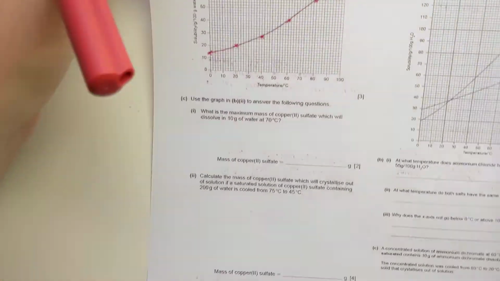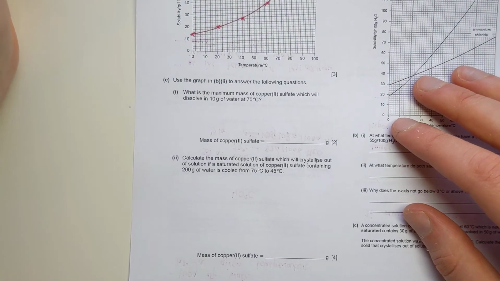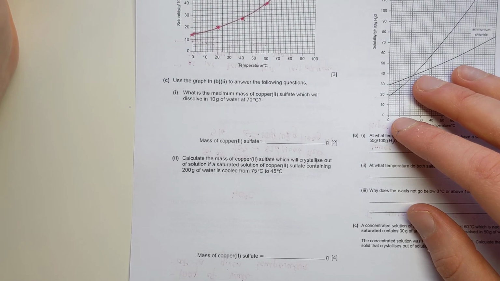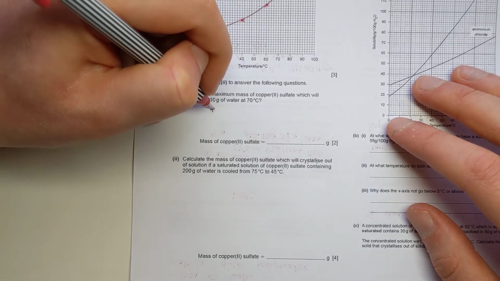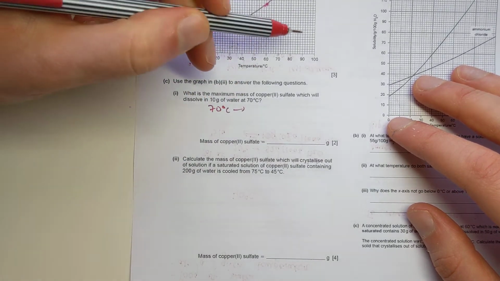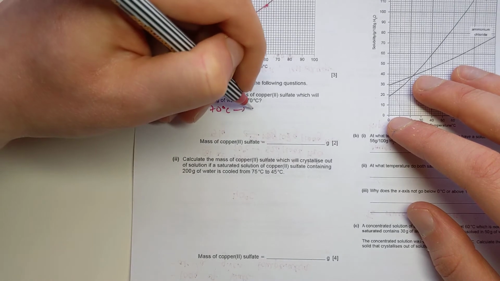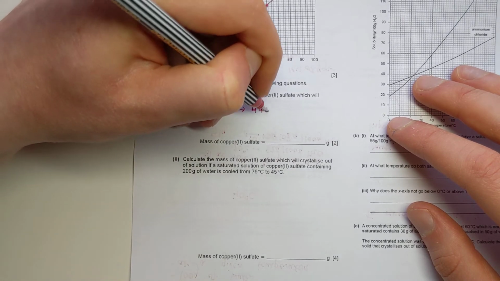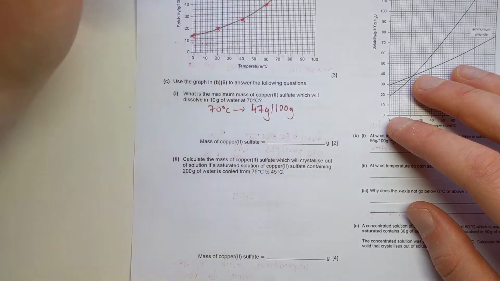What's the maximum mass of copper 2 sulfate which will dissolve in 10 grams of water at 70 degrees C? So you can use my graph to work out what the solubility is at 70 degrees C. I need to read up my graph, read across, and I should get roughly that the solubility is 47 grams per 100 grams of water.